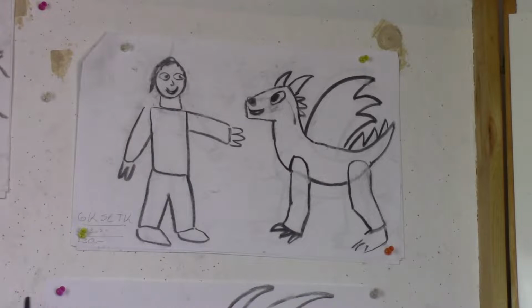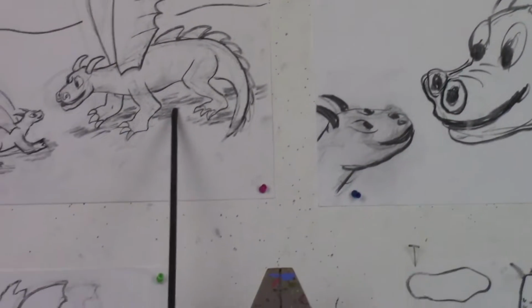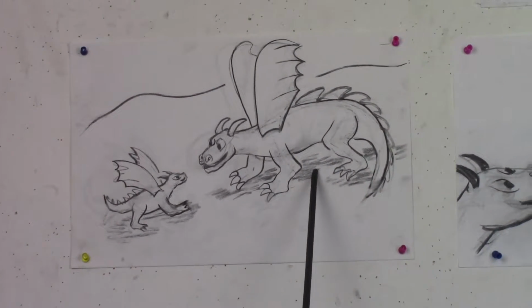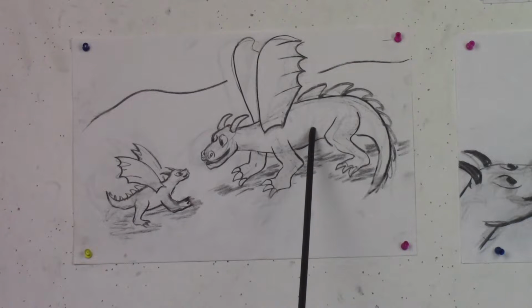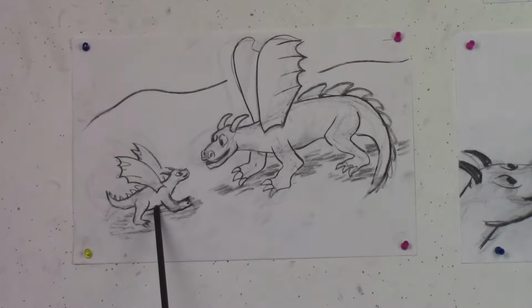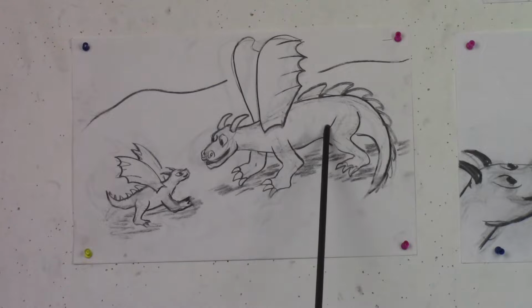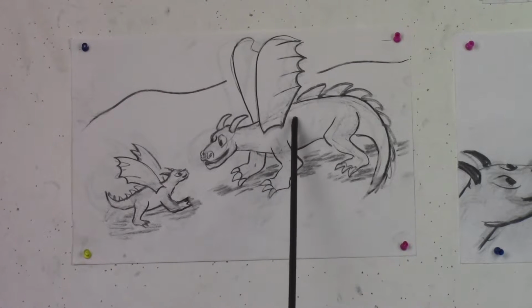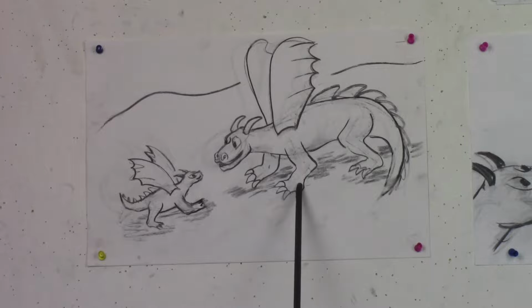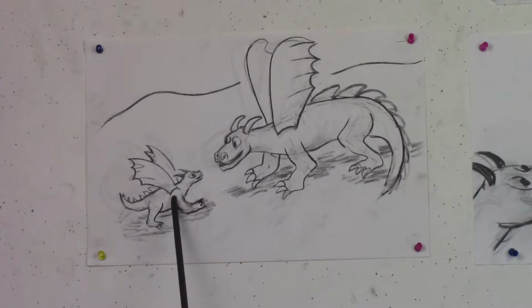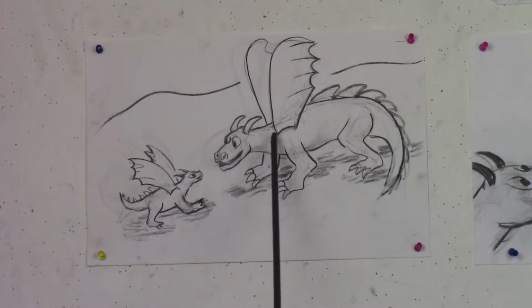Now, in this drawing, we have a very different feeling. We have this big dragon and this little dragon. And you can tell they really love each other, can't you? Look at them. Look at their eyes. But the big wings and the big heavy legs tell us that this is a big dragon, and this is a tiny dragon because the wings are small, the legs are much smaller, the body is not long. So we know this is a little dragon and that's a big dragon.